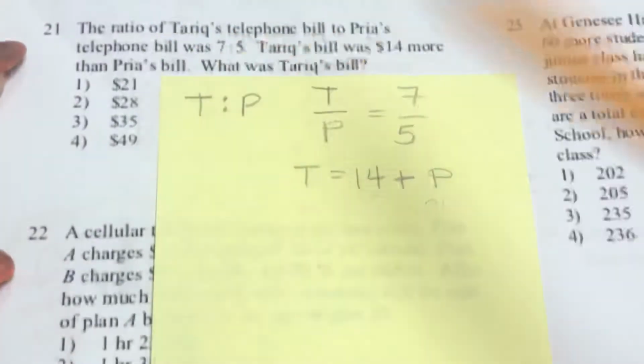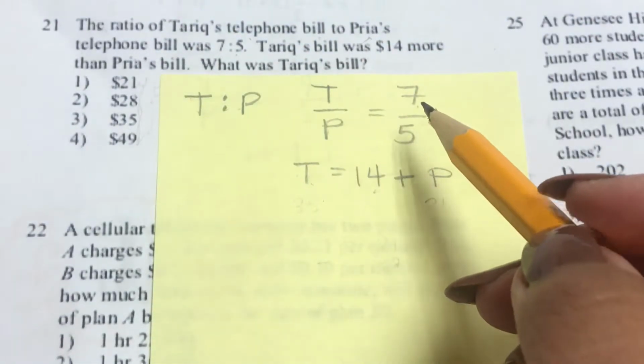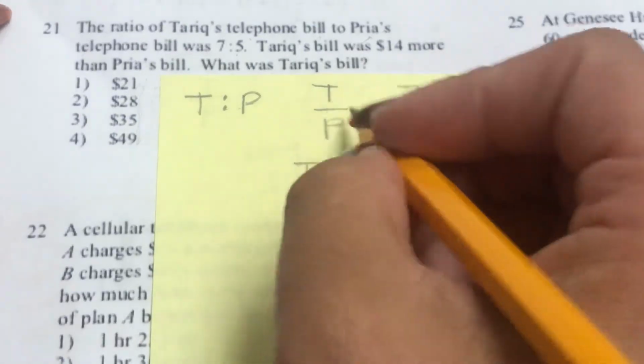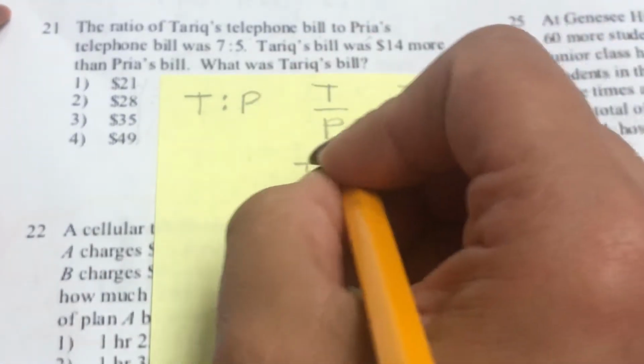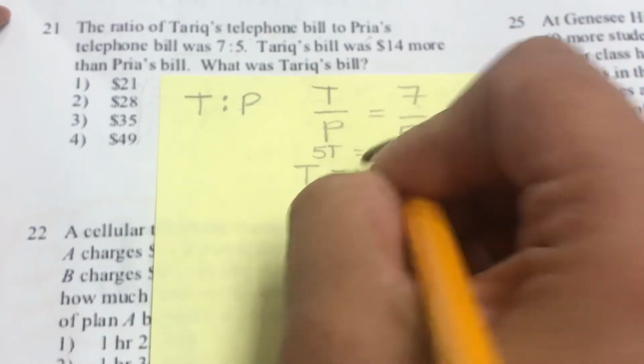Okay, so algebraically speaking, I can go ahead and convert this by multiplicative inverse to 5t equals 7p.